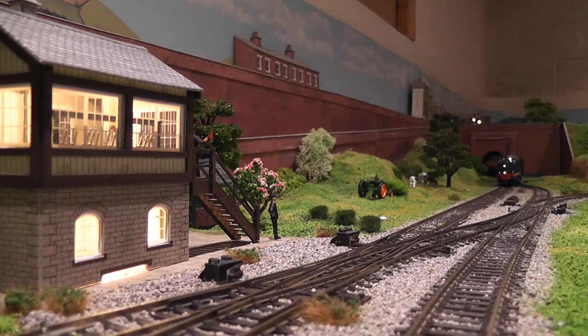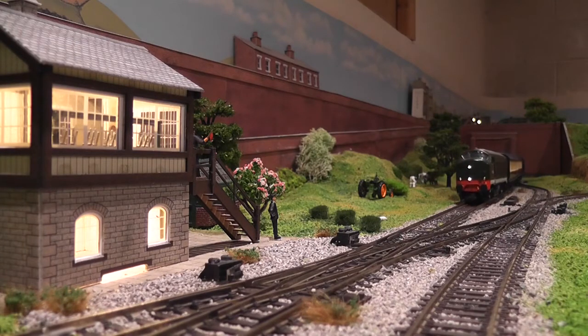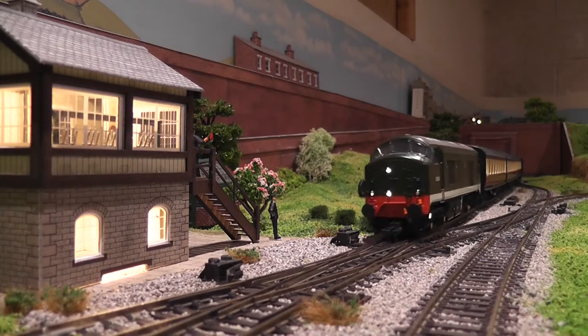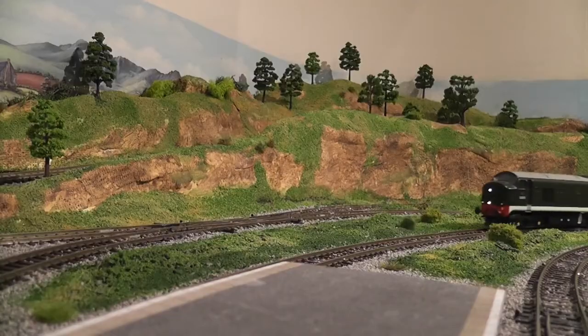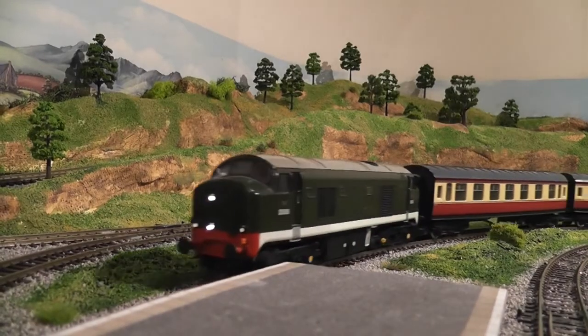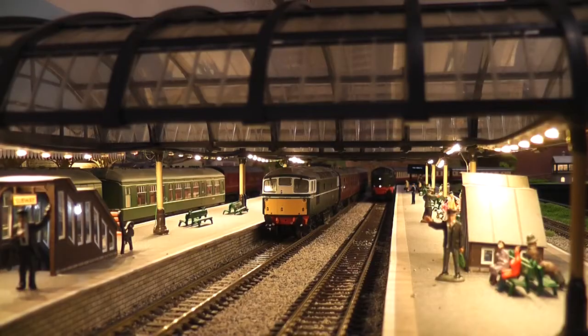This double O-gauge layout takes the CBUS a step further, and it has sensors to sense the presence of trains. As the train approaches the station, it initiates an announcement from the station speakers.